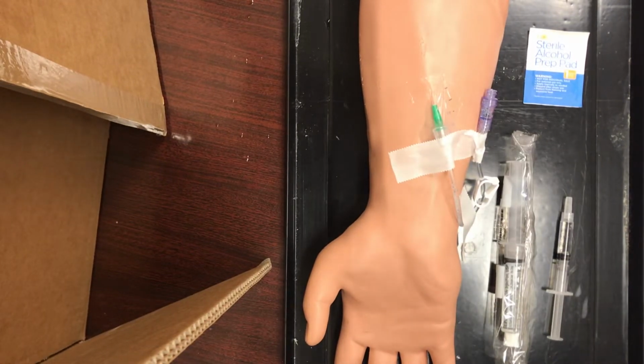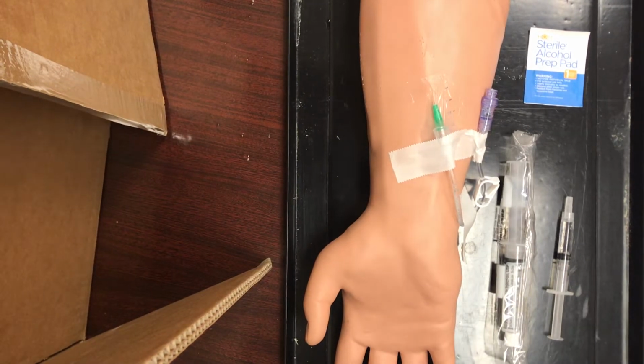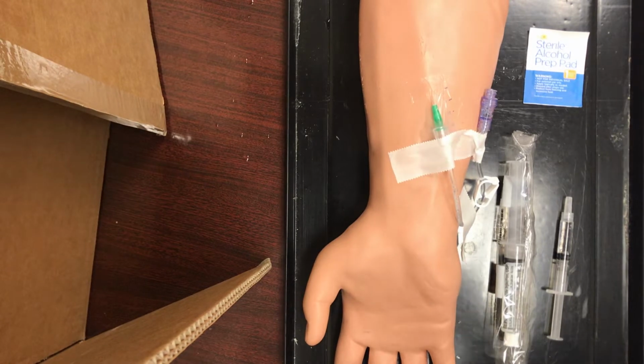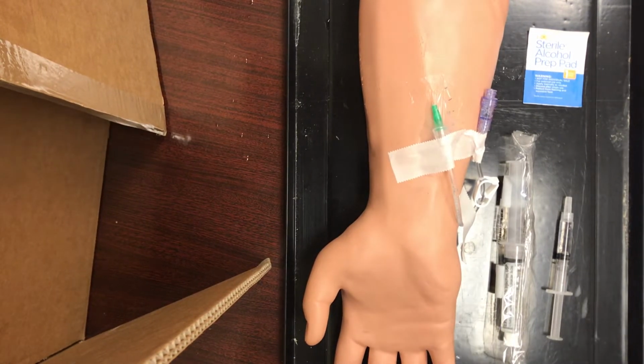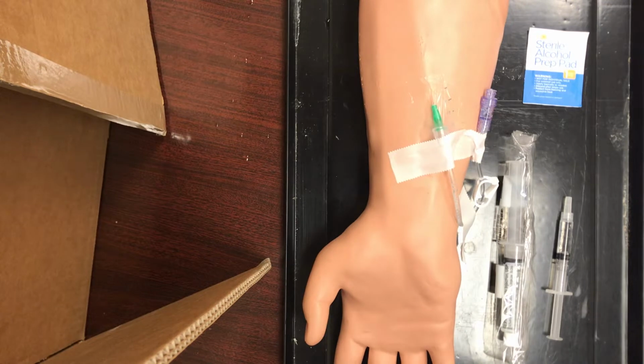In this video, we're going to demonstrate IV push medication through a peripheral line. This can be done with either a running infusion or an IPID. So the first thing we want to do is wash our hands prior to entering the patient's room, and use hand sanitizer when entering and exiting the patient's room. The next thing we're going to do is identify our client.